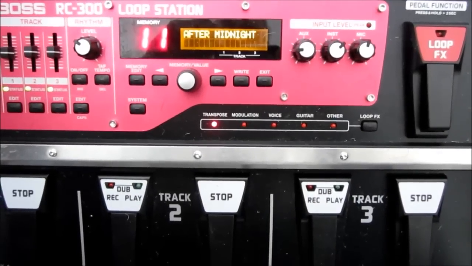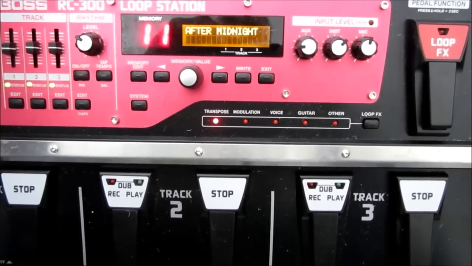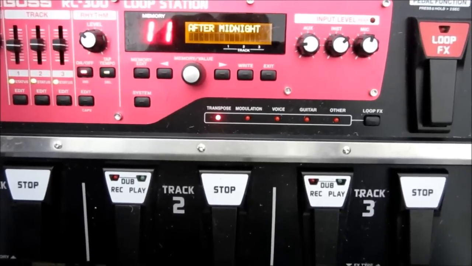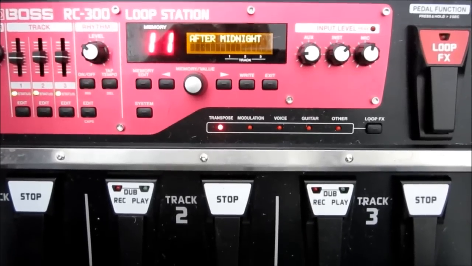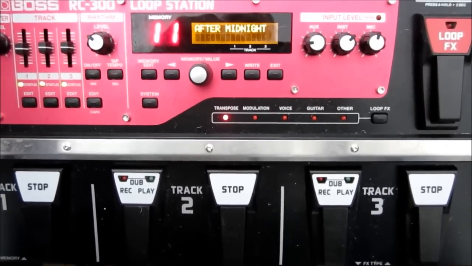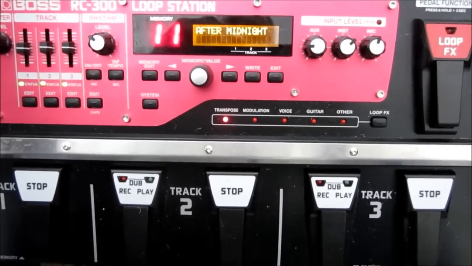I think that after you've used the RC-300 for a while, you will discover a set of features and functions that you like to use all the time. So every time you start a new song in a new memory location, you need to set up those features and functions. So today I'd like to make some suggestions on how you can create a template or a series of templates to make that process much quicker and also to make your setups much more consistent.